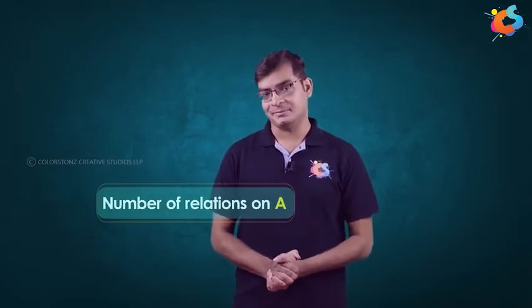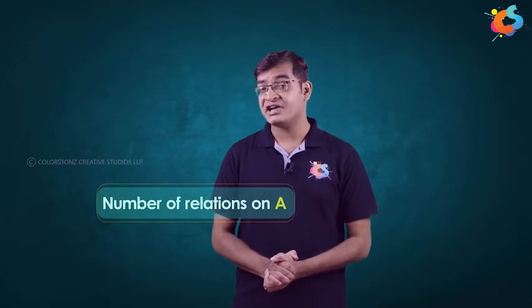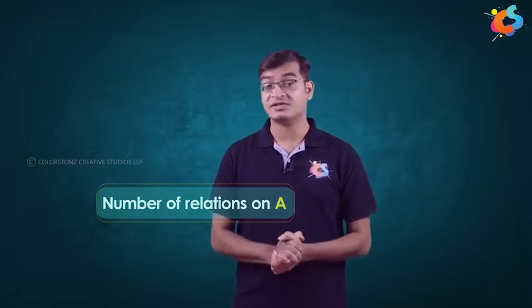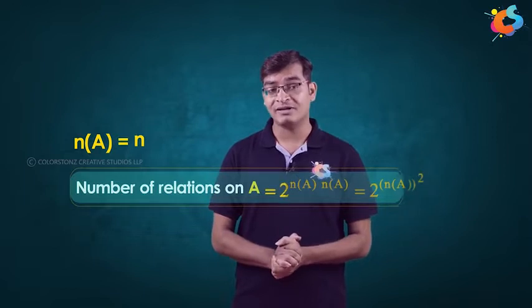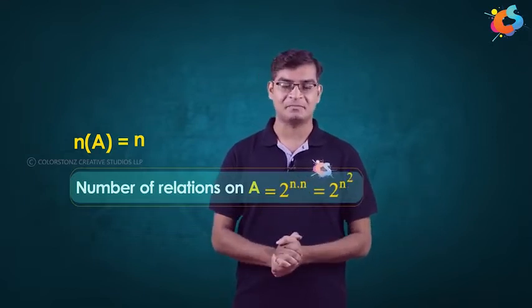Let's say our relation is defined on A. So therefore, our relation is a subset of A cross A. So then our formula will be 2 power n of A into n of A. So that will be 2 power n of A squared. So if our n of A, or number of elements in set A, is n, then our formula will be 2 power n squared.